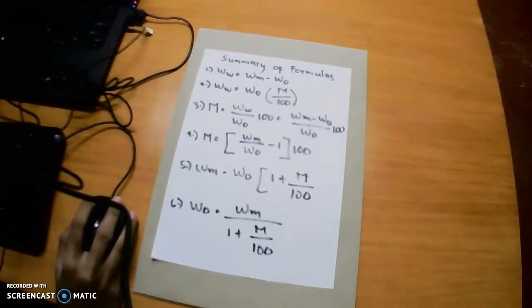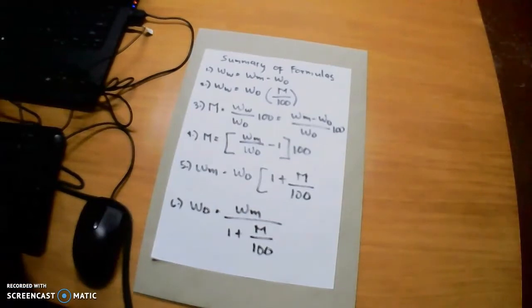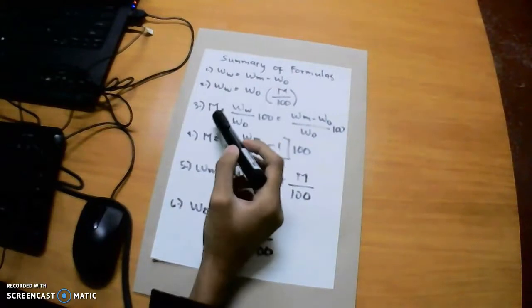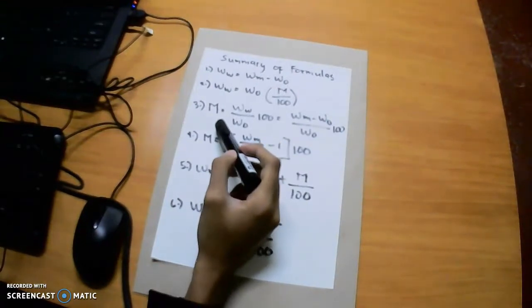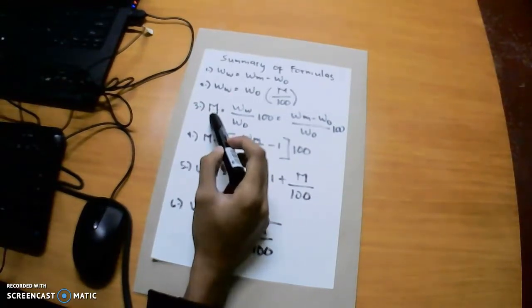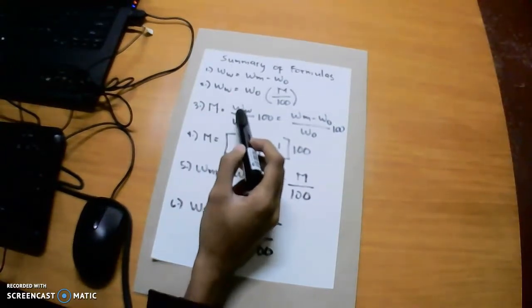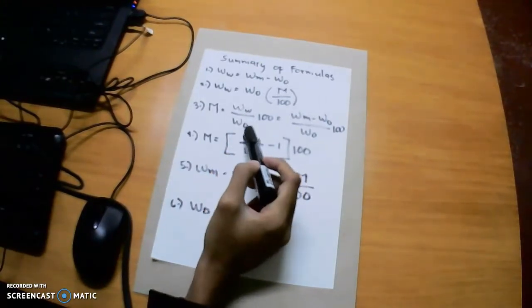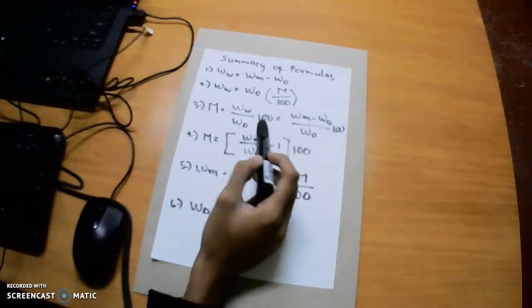Anyways, the general formula for percent moisture content determination is: percent MC is equal to weight of water in wood over oven dry weight of wood times 100. This is the general formula, formula number 3. That's the general formula of percent moisture content determination: M, moisture content, is equal to weight of water over the weight of the oven dry wood times 100.